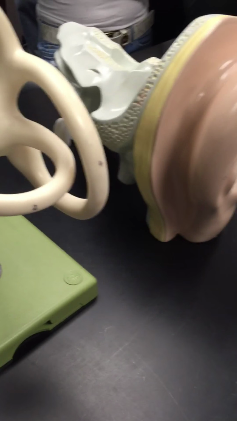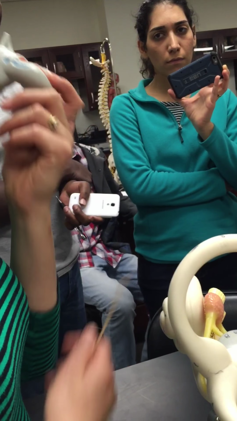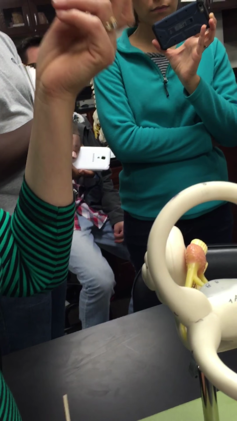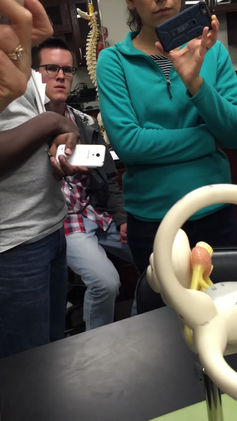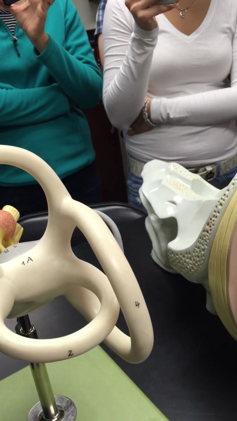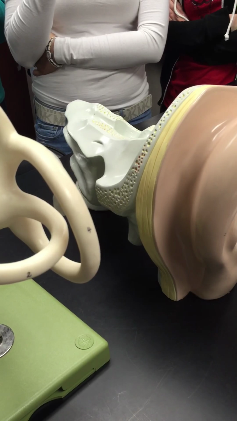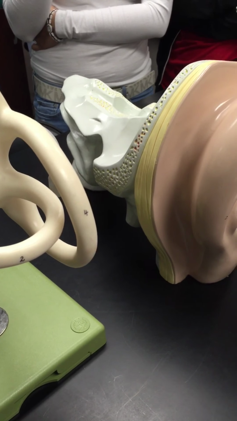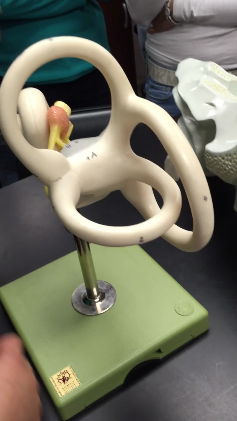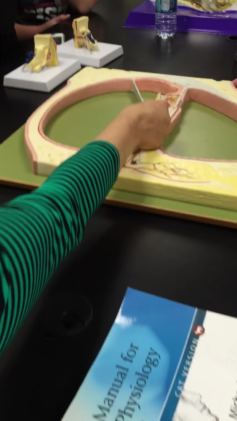The inner ear, we know, is involved not only in hearing but also in equilibrium. Okay, so the cochlea itself has receptors for hearing. What's the name of this sensory organ? The organ of Corti, or the spiral organ. And what is the name of the sensory cells found within the organ of Corti? These cells here.